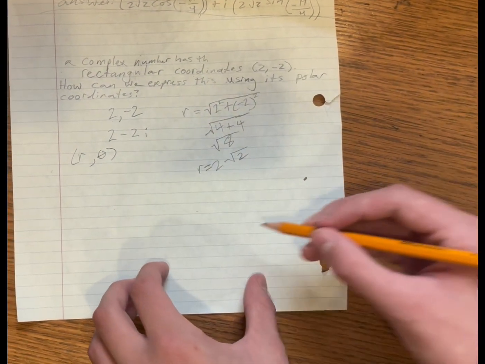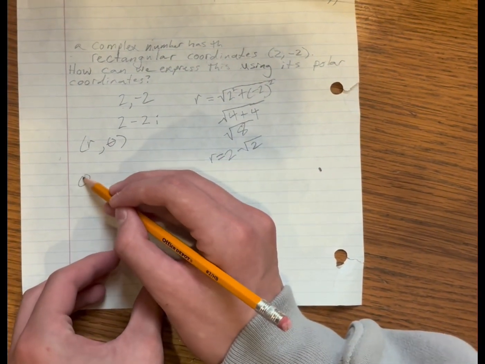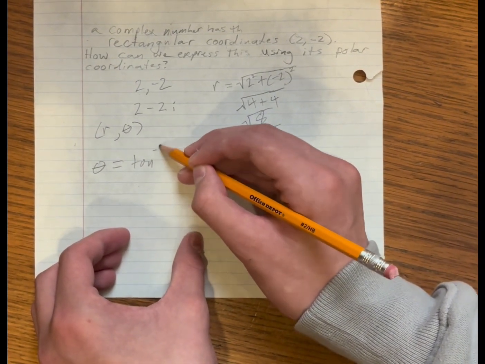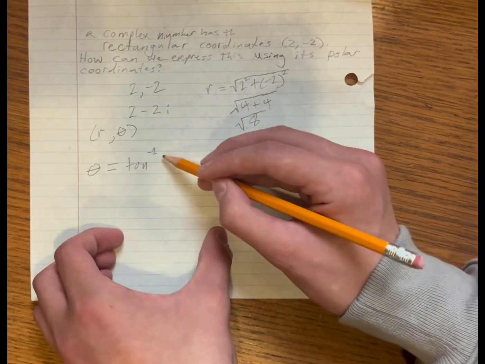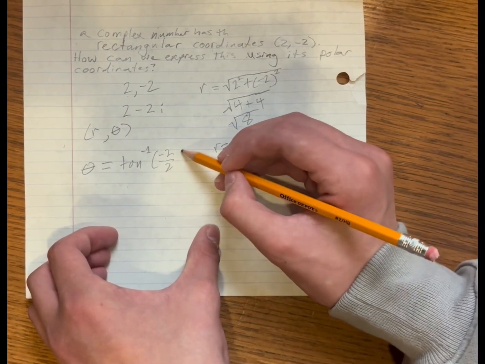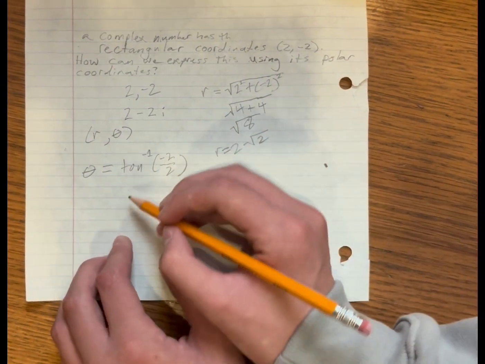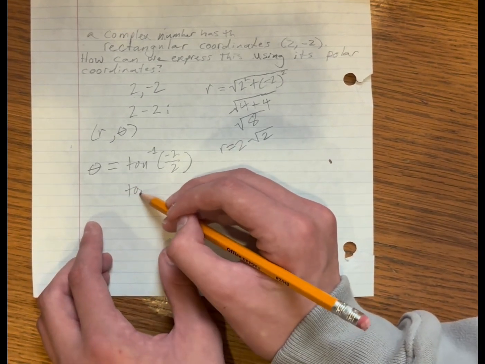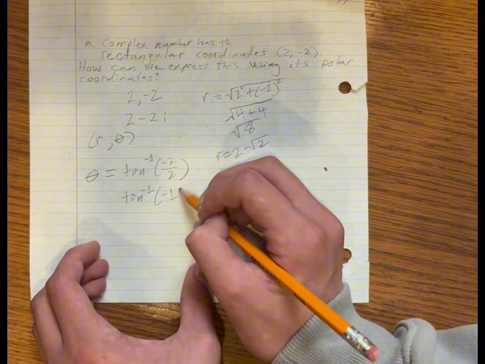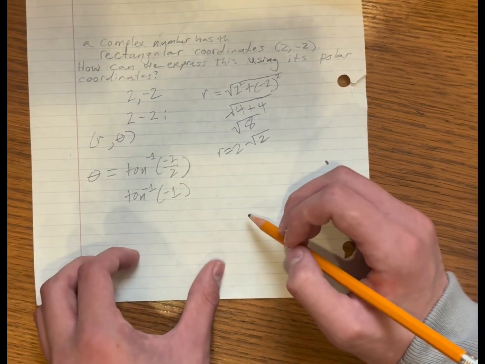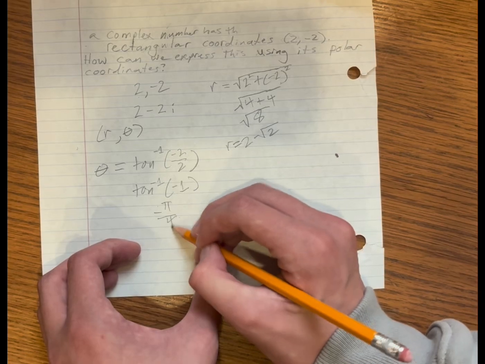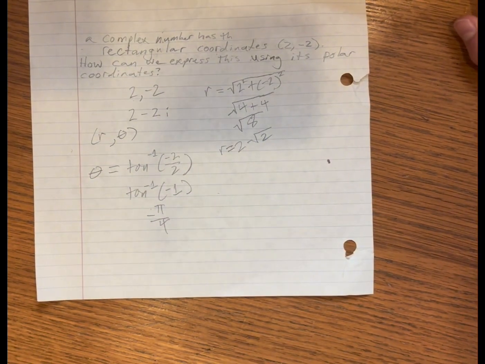And then the next part is where we find the angle. And we can write this as inverse tangent of negative 2 over 2. And that is equivalent to just inverse tangent of negative 1. And we can also write that as negative pi over 4 using the unit circle.